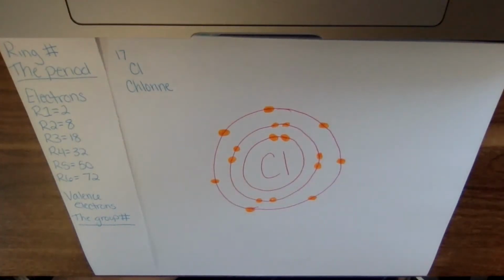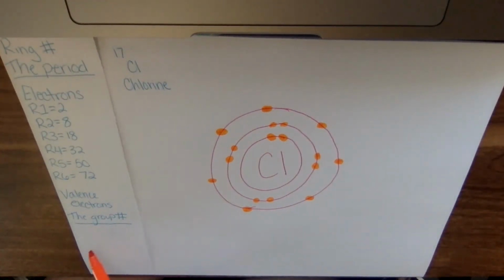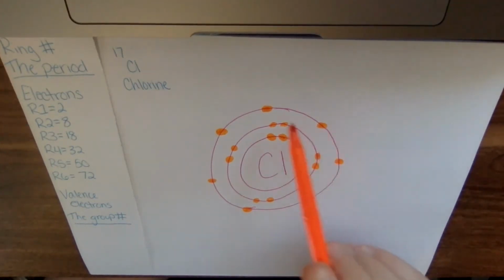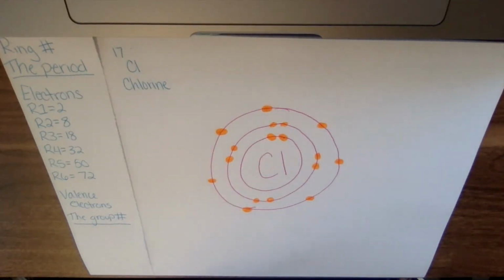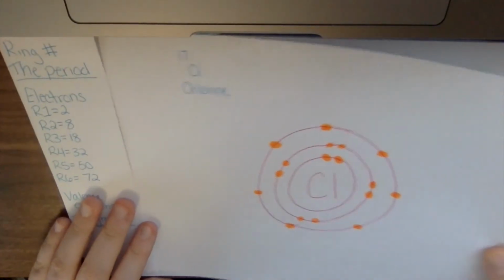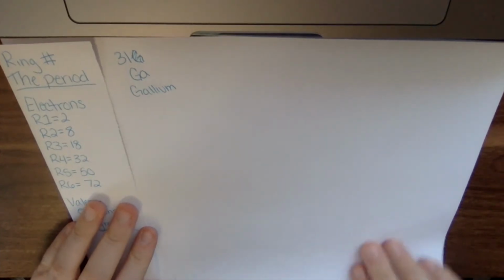Again, to make sure that looks okay, chlorine falls into group 17. Group 17 is going to have 7 valence electrons in its outer shell. So I have 1, 2, 3, 4, 5, 6, 7. So chlorine is all done. Let's move on to krypton.